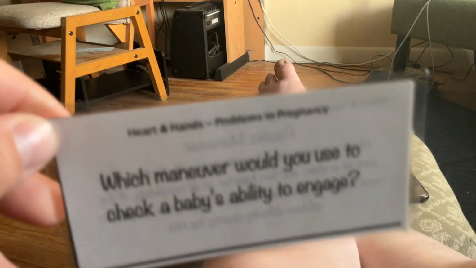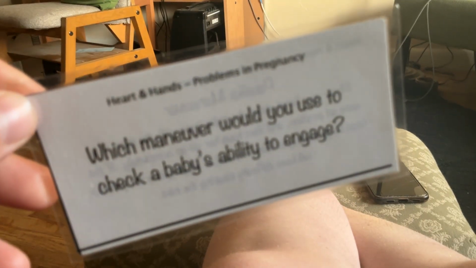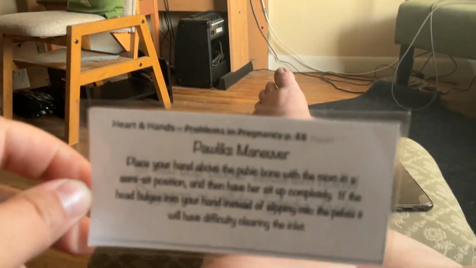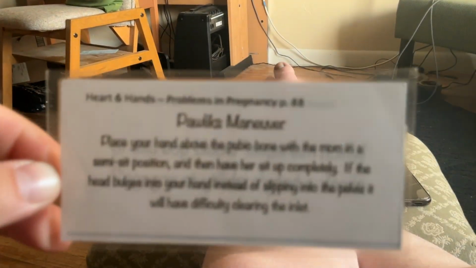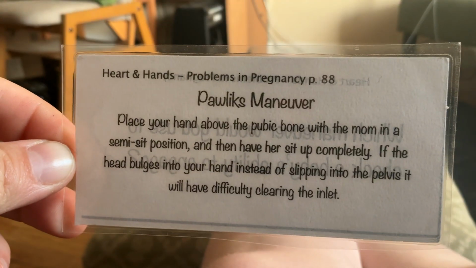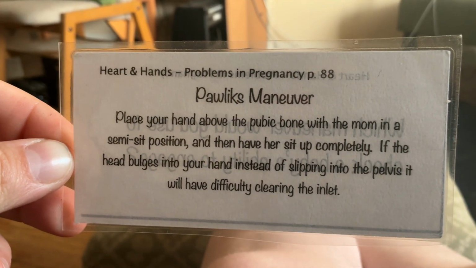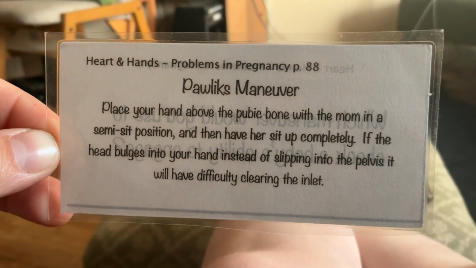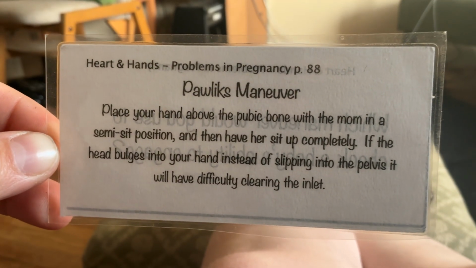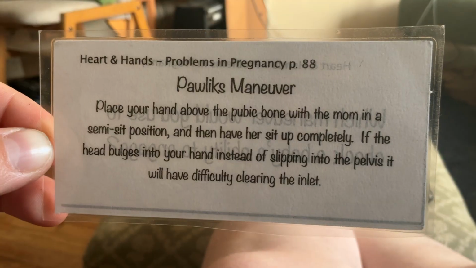Which maneuver would you use to check a baby's ability to engage? The Pawlik maneuver, which is completed by placing your hand above the pubic bone with the mom in a semi-sit position. Have her sit up completely. If the head bulges into your hand instead of slipping into the pelvis, then it will have difficulty clearing into the inlet.